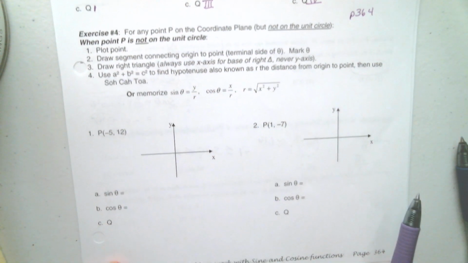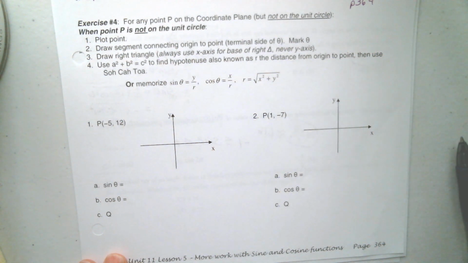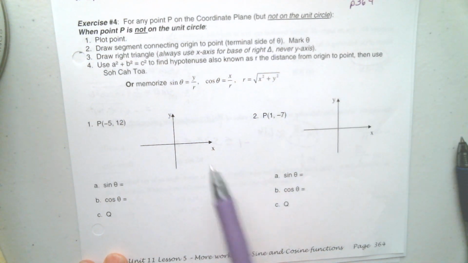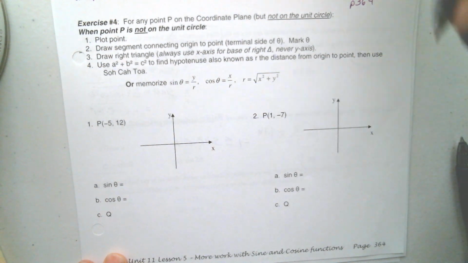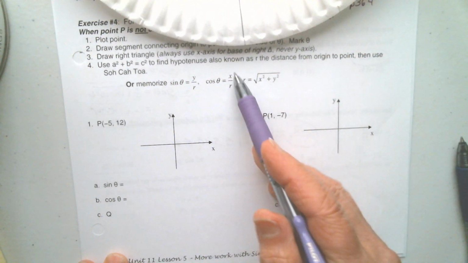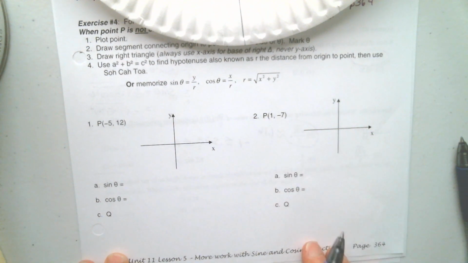Then use SOHCAHTOA, right? Or you can memorize that sine theta equals y over r. Again, that's what we put on the paper plate. Cosine theta equals x over r, and r is simply the square root of x squared plus y squared.